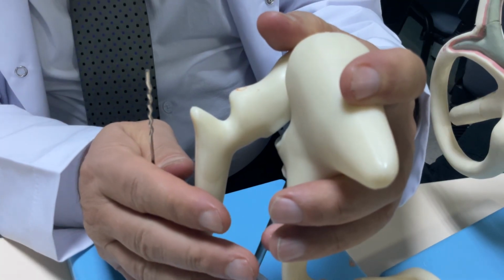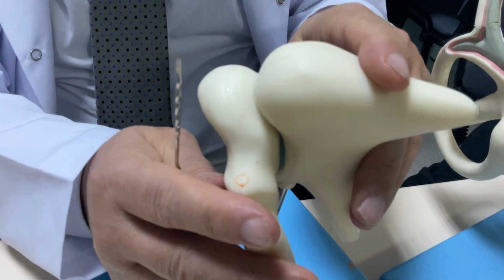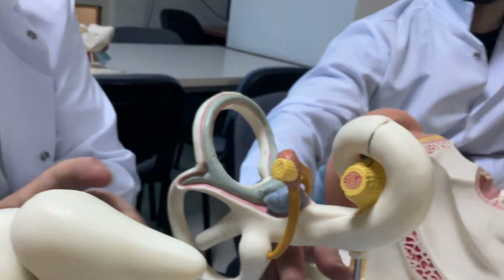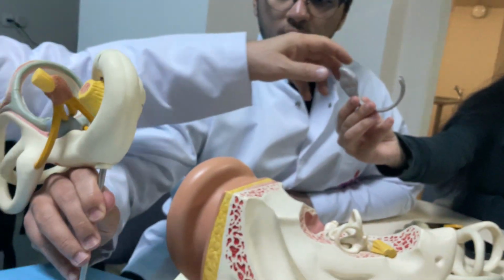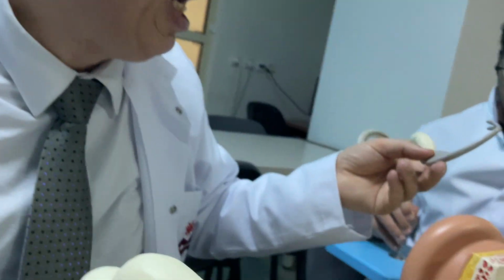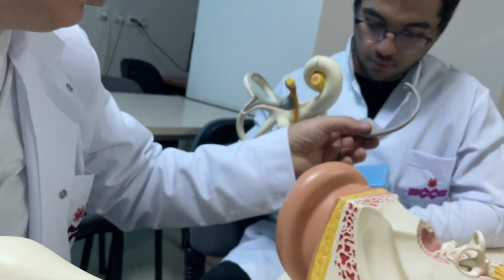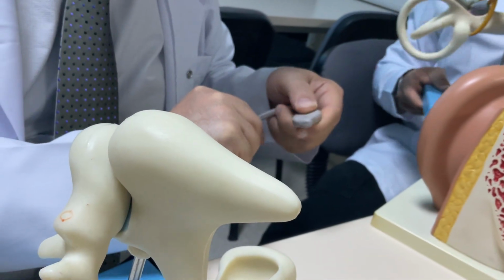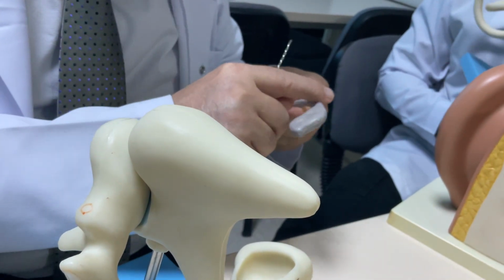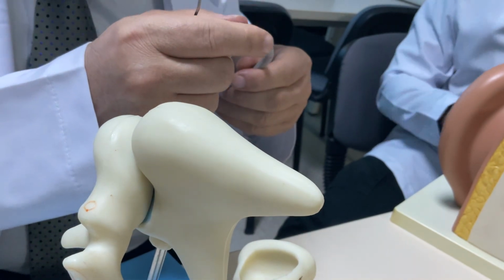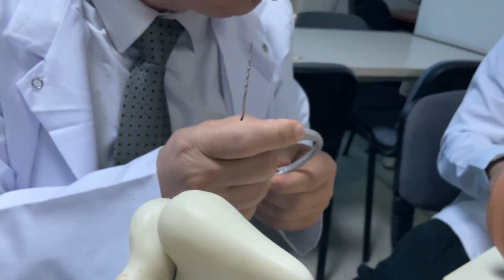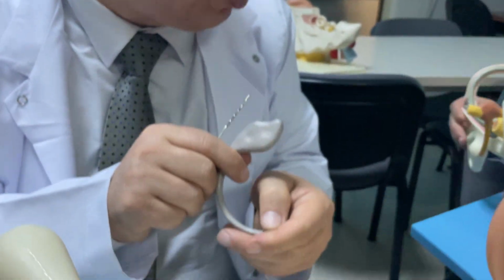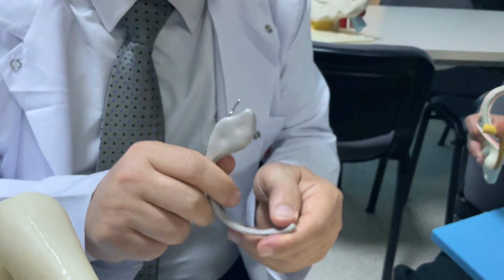Professor, where's the chorda tympani again? We don't have the chorda tympani here. That's not it. This is the endolymphatic duct. It is the endolymphatic sac, endolymphatic duct. This endolymphatic duct connects the endolymphatic sac to where? Saccule and utricle.